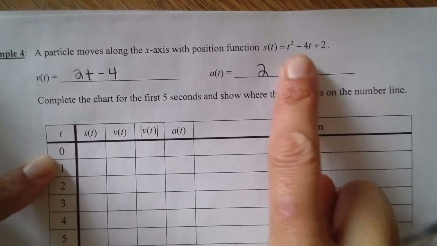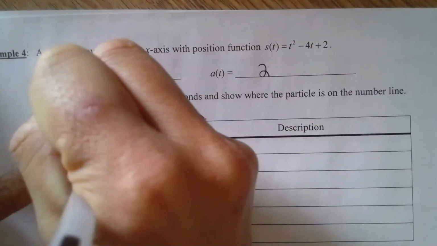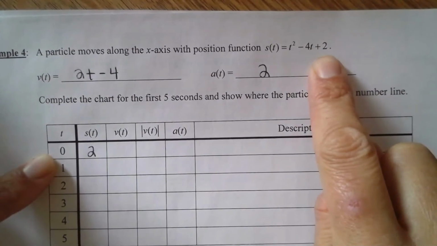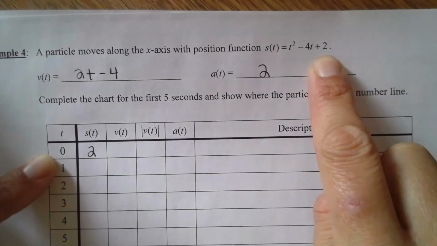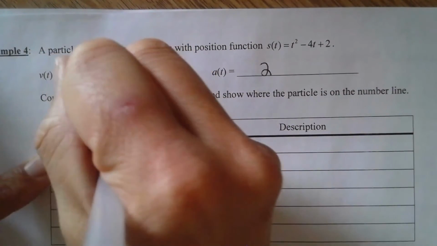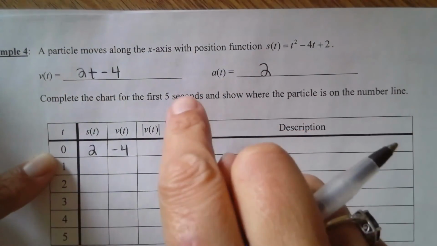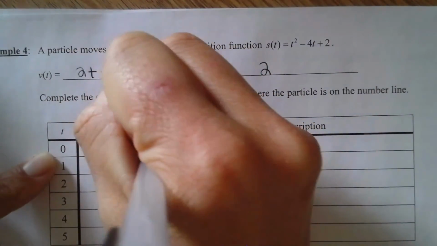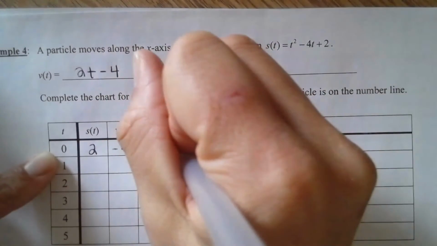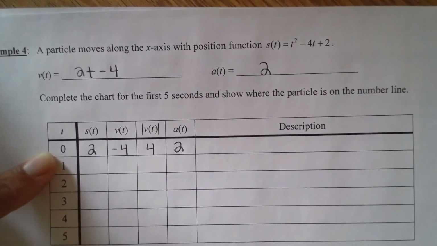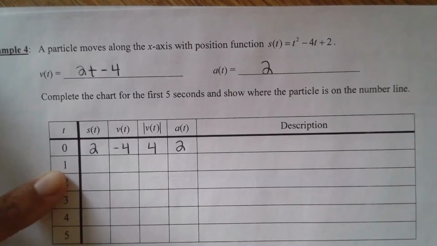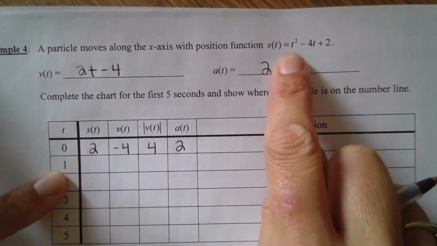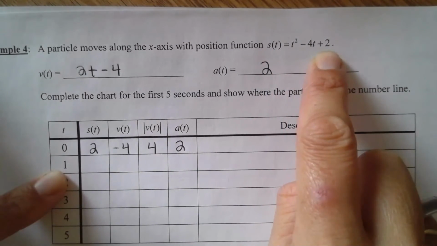So S of 0 would be 2. So its starting position or initial position is 2. The velocity at 0 would be negative 4. The absolute value of velocity is 4. And acceleration is 2. At 1, you'd have 1 minus 4 plus 2.